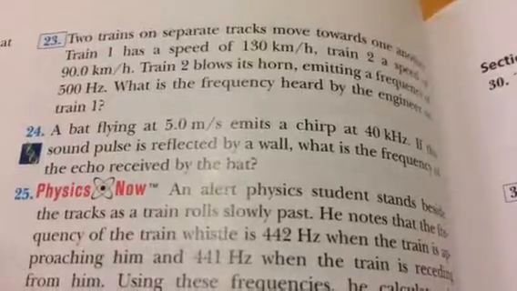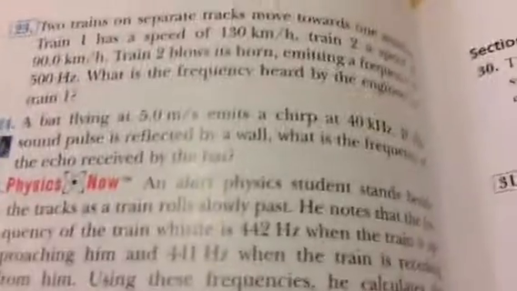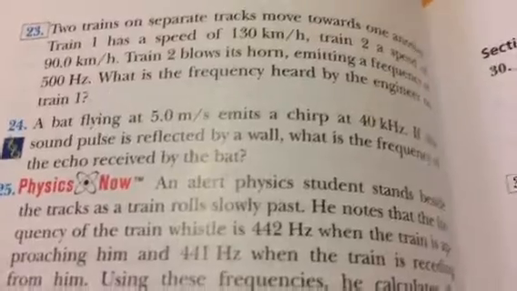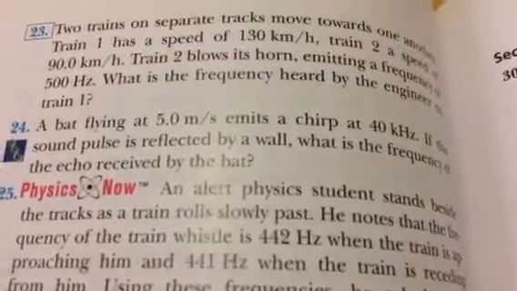A bat flying at 5 meters per second emits a chirp at 40 kilohertz. If this sound pulse is reflected by a wall, what is the frequency of the echo received by the bat?